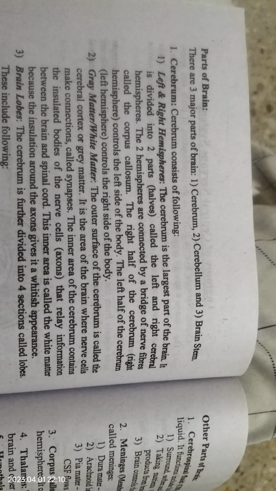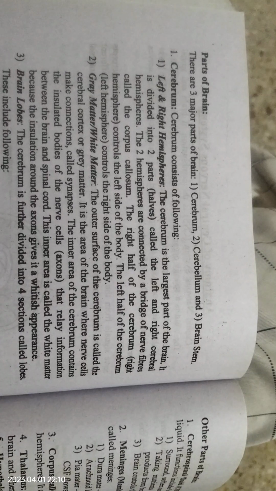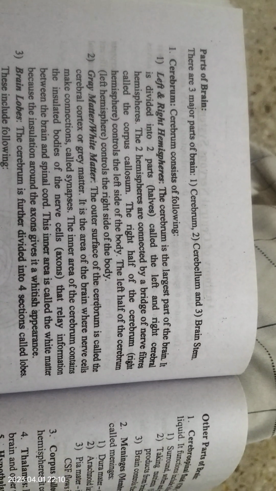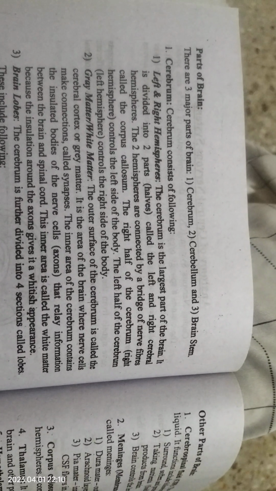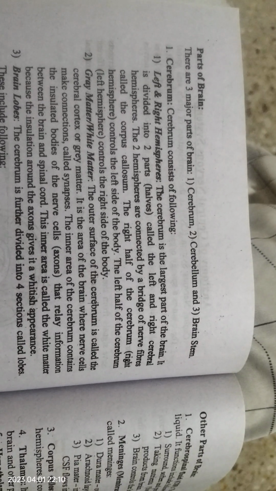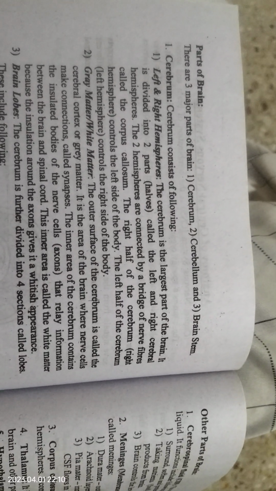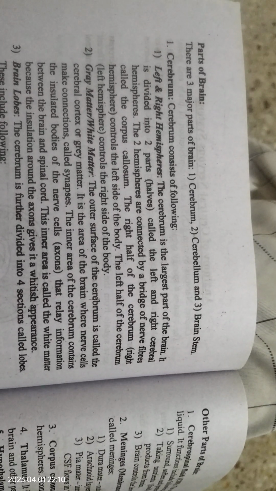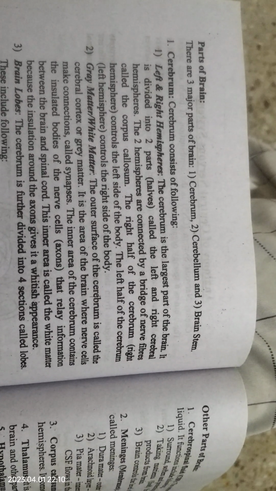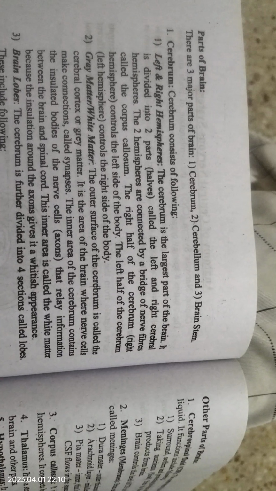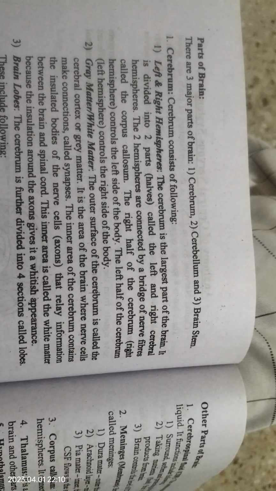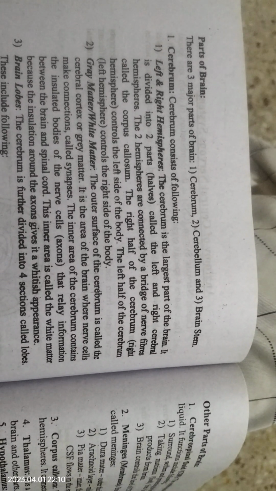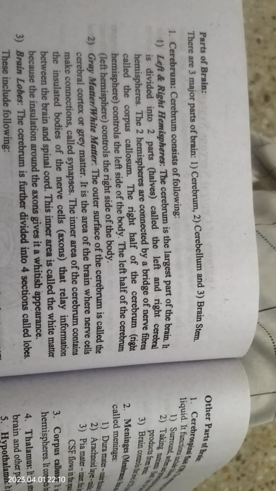The right half of the cerebrum, right hemisphere, controls the left side of the body. The left half of the cerebrum, left hemisphere, controls the right side of the body. Gray matter. The outer surface of the cerebrum is called the cerebral cortex or gray matter. It is the area of the brain where nerve cells make connections called synapses.